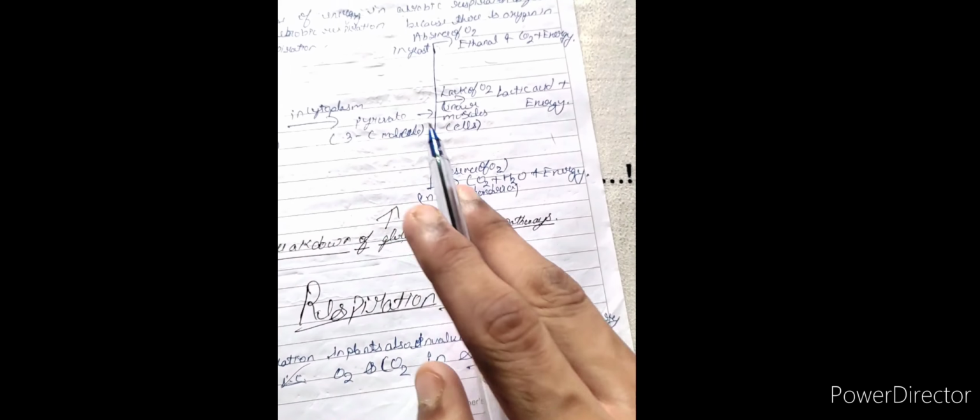Now, at last, the reaction where O2 is present: pyruvate gets converted into CO2 plus H2O plus energy. I am going to tell you one more piece of information: when pyruvate is converted into CO2 plus H2O plus energy in the presence of O2, 38 ATP of energy is released, and where it is converted into ethanol plus CO2 plus energy in the absence of O2, only 2 ATP of energy is released.